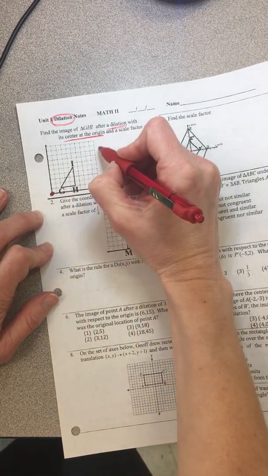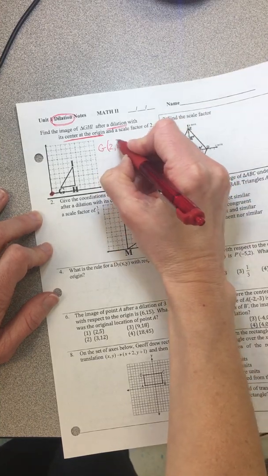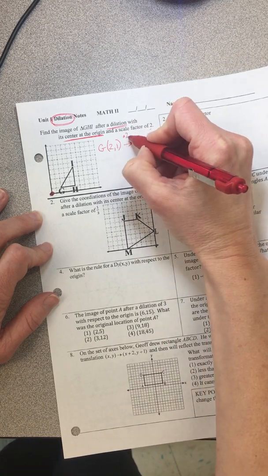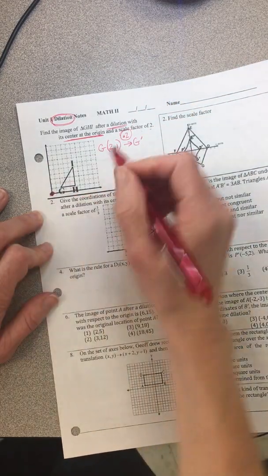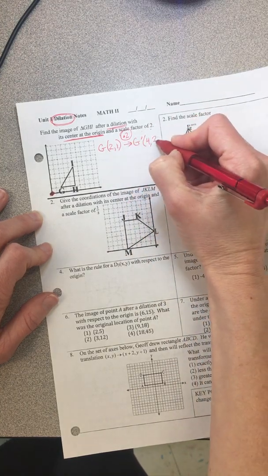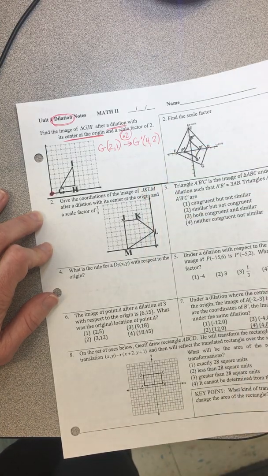So what is my point G? What are the coordinates of it? 2, 1. And to get to G prime, I'm going to multiply by 2. So 2 times 2 is 4, and 1 times 2 is 2. So G prime is going to be at 4, 2, okay?